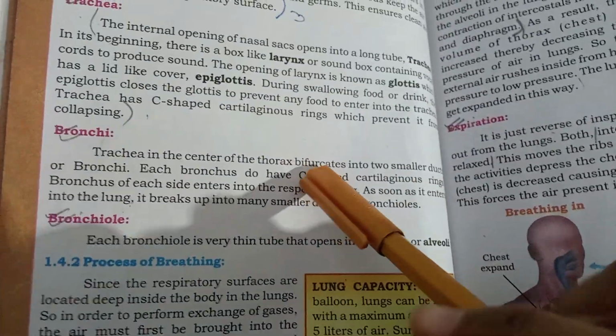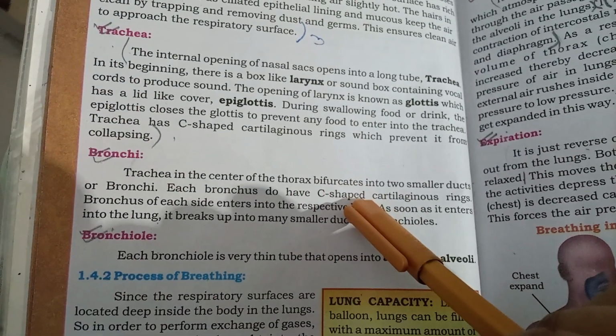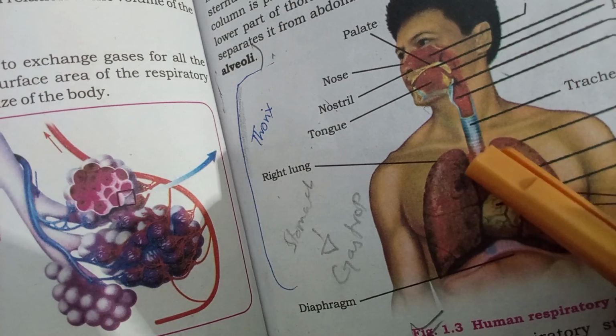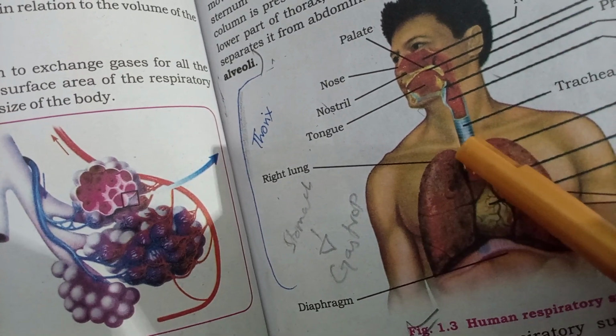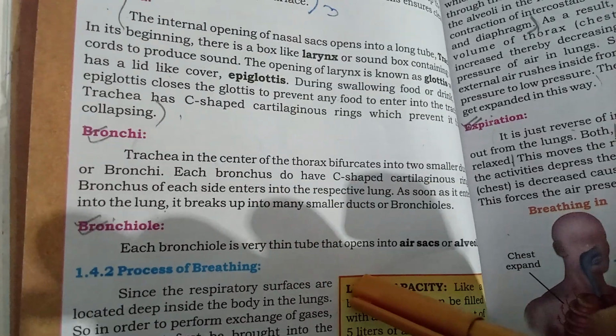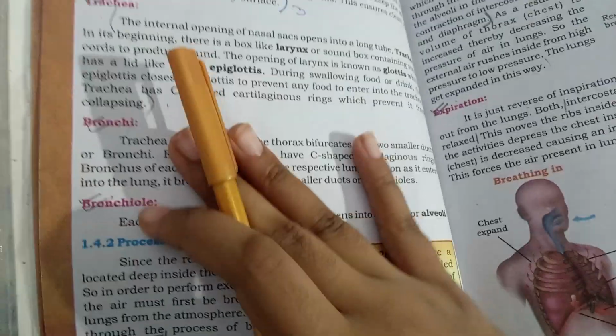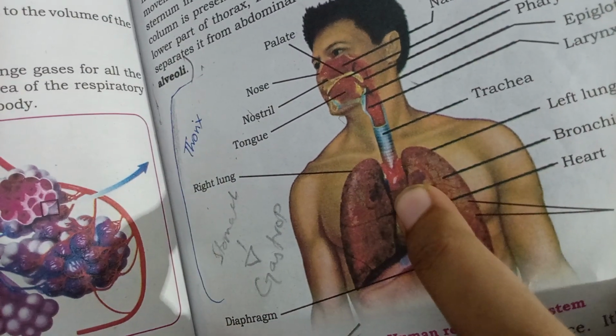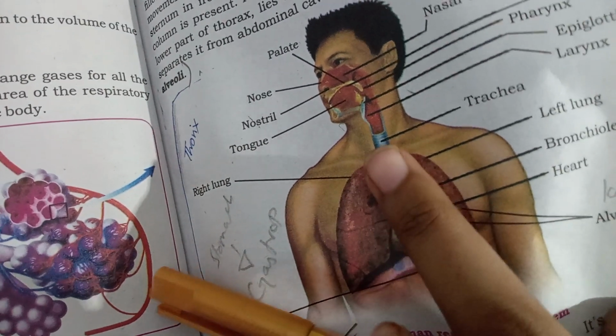Okay, now bronchi. Trachea in the center of the thorax bifurcates into two smaller ducts, or bronchi. Here you can see one is attached with the right lung and one is attached with the left lung. Each bronchus has C-shaped cartilaginous rings. As you can see, it's a C-like structure.